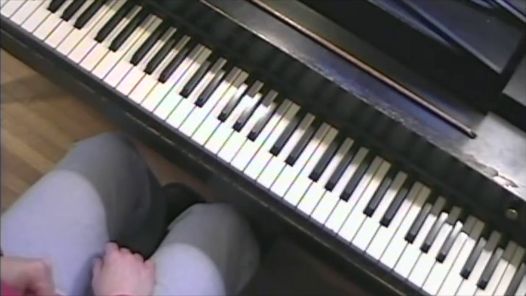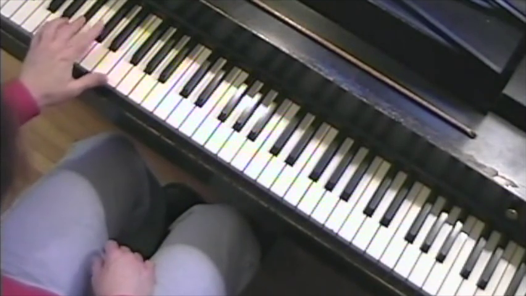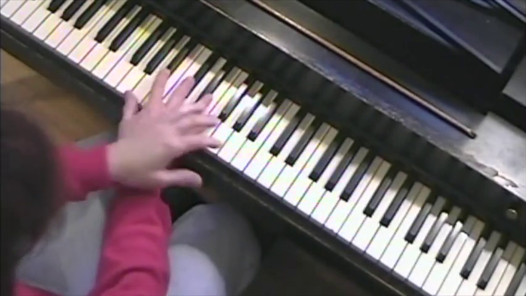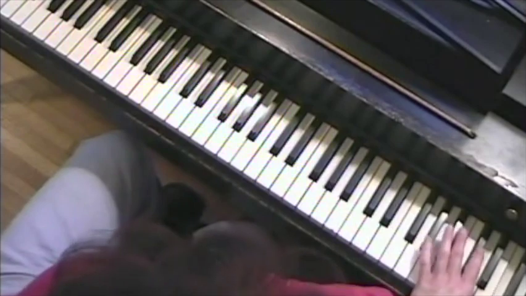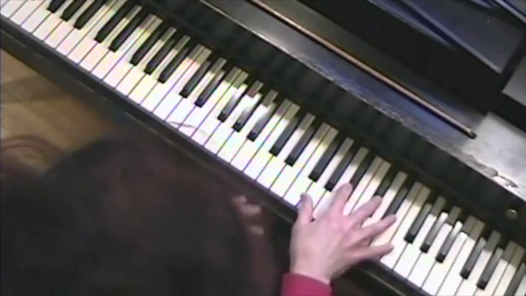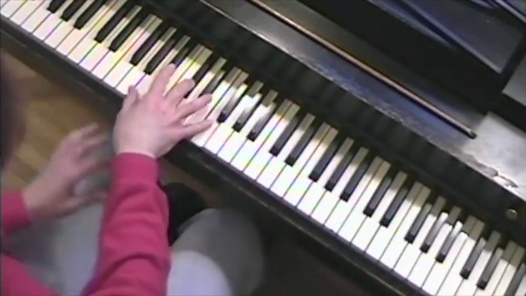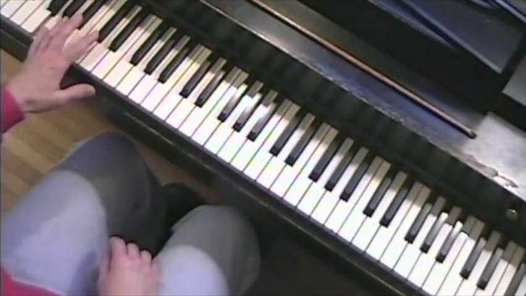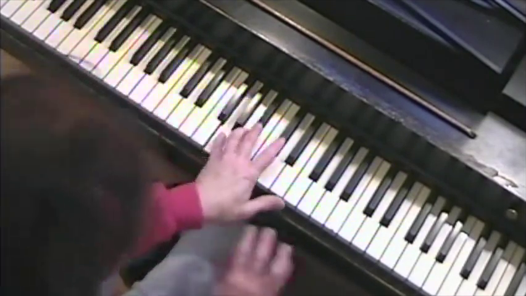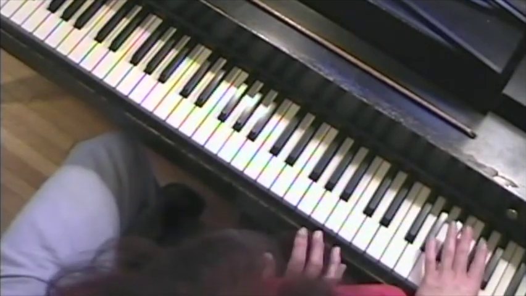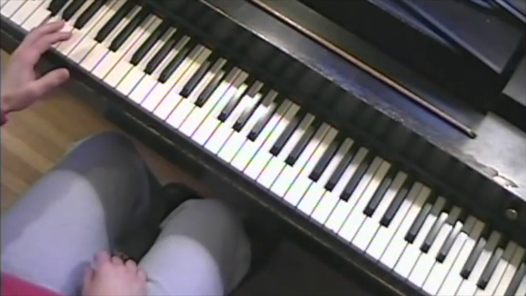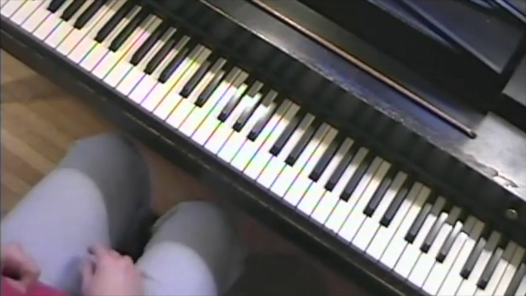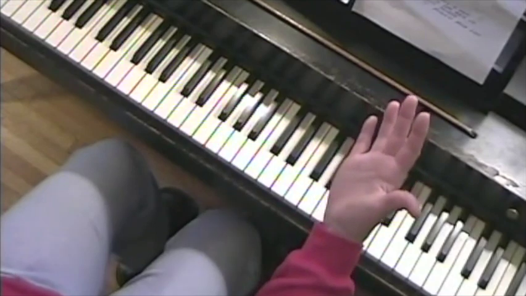Diminished seventh is like a G with a B flat minor chord. The right hand versus the left hand.